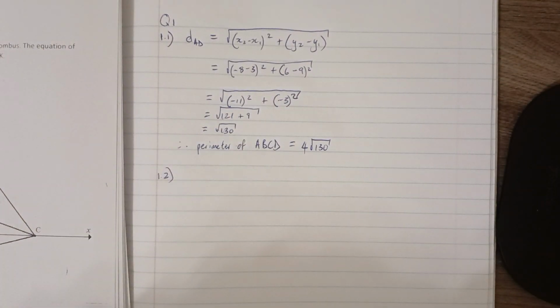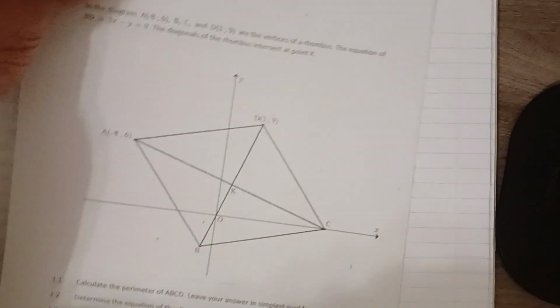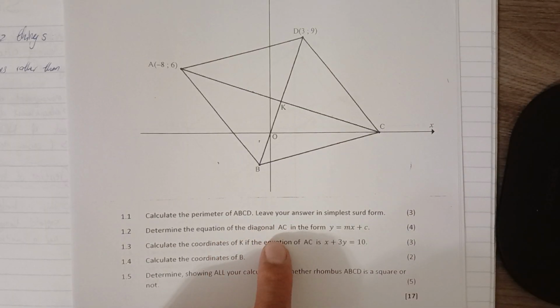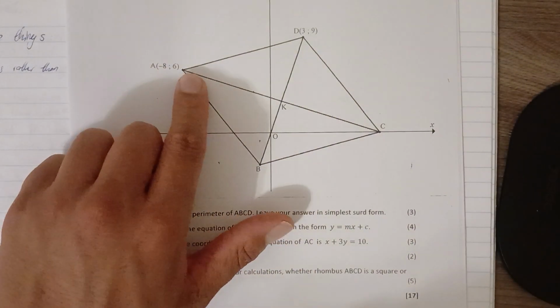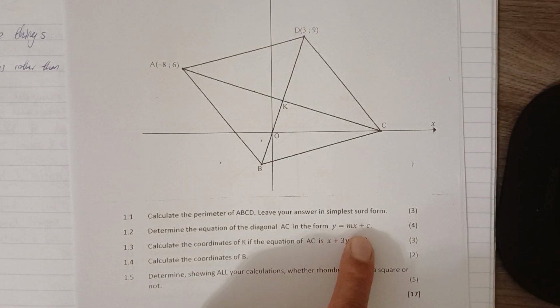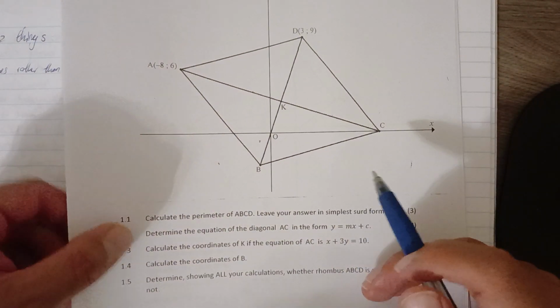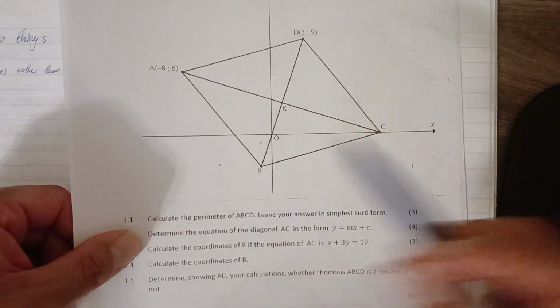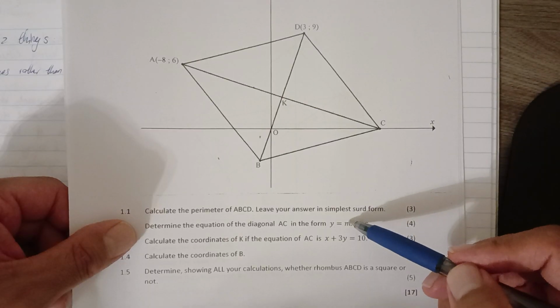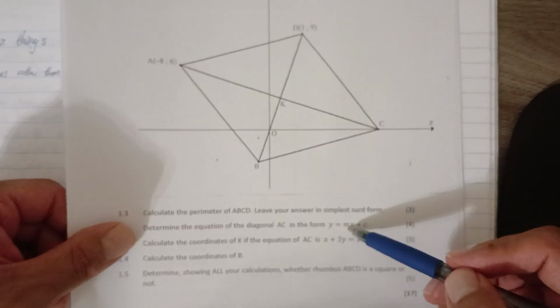Determine the equation of the diagonal AC in the form of y is equal to mx plus c. Okay, so we have a coordinate A that we can substitute in the place of x and y, but we don't have the gradient, né?